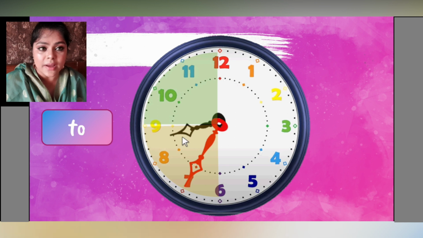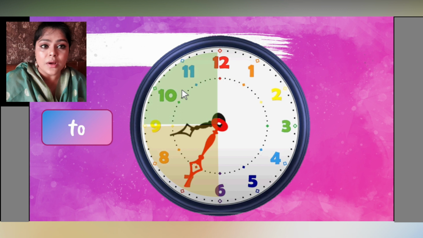Now you can see the hour hand here, it is closest to 9, right? So that means, now how much time is left? Now here tell me the time. It is 8 o'clock, right? And what minute, tell me the minute here. 5, 10, 15, 20, 25, 30, 35. That means 8:35. Now when it is 8:35, that means it is about to 9 o'clock.